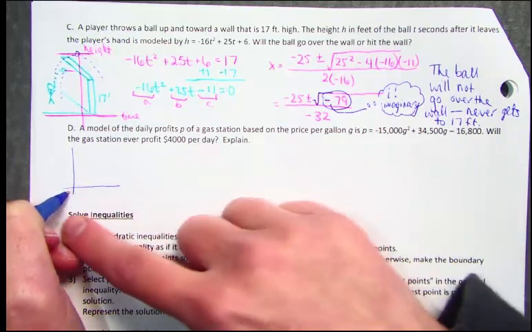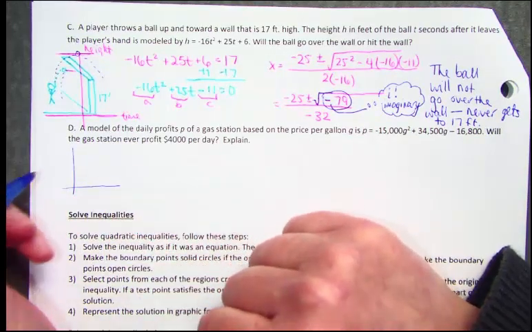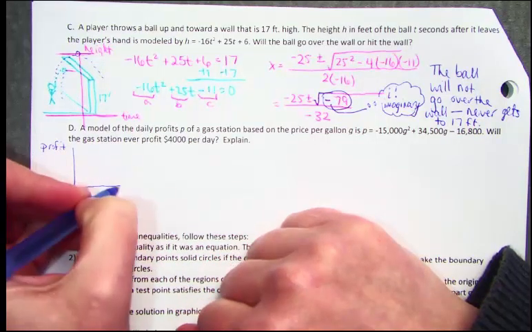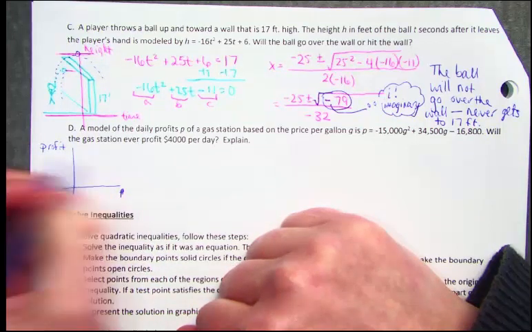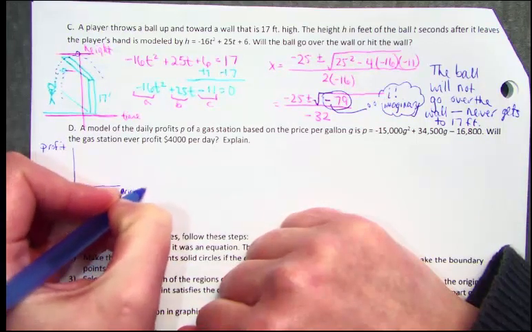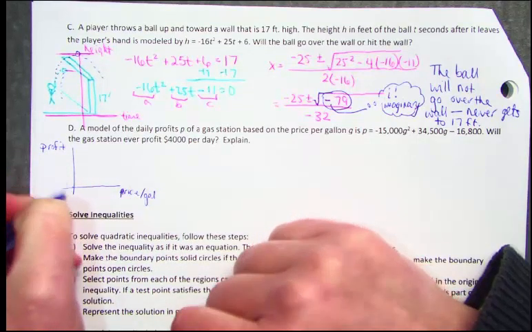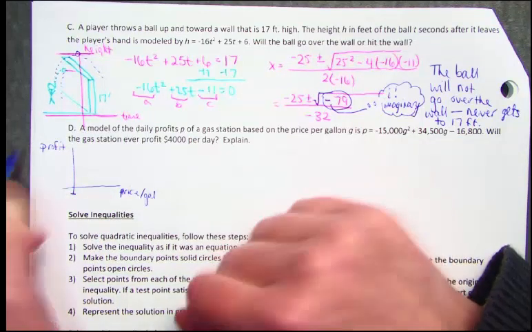At a very cheap price of gas, they will sell a lot of gallons. But because they have to pay for the gas, they're losing money because they have to buy it at a certain amount and they're not charging enough for it.